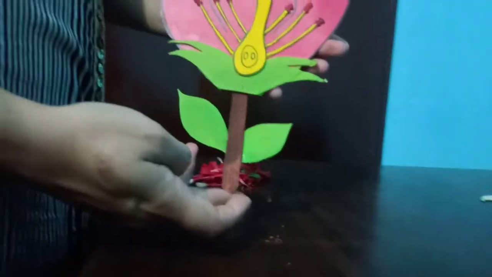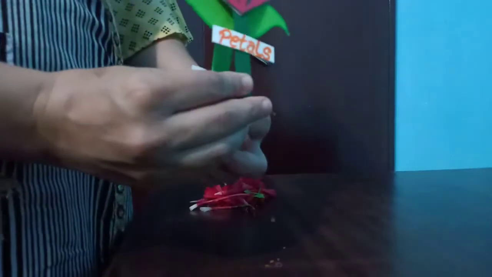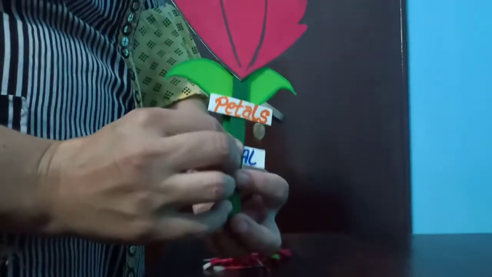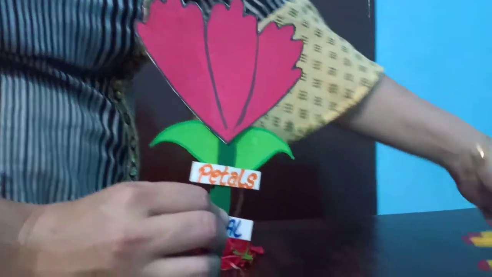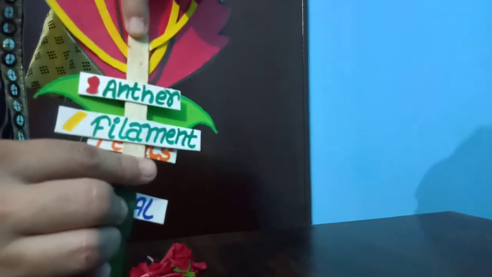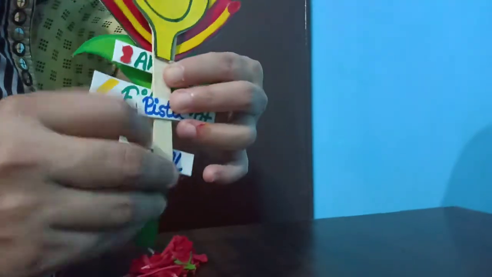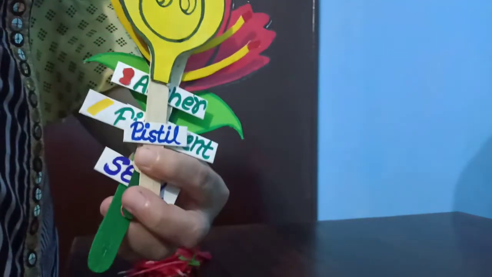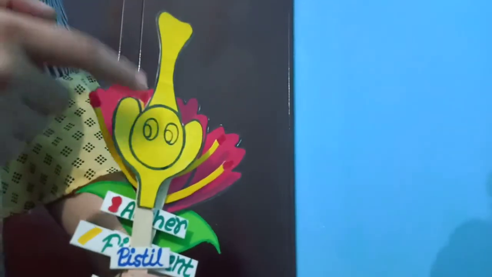Here you can see we have the complete flower. This is the outermost layer, sepal. Then we have the petal. Then there is the male reproductive part of the plant, anther and filament, and the female reproductive part of the plant, that is called pistil, divided into three parts: stigma, style and ovary.